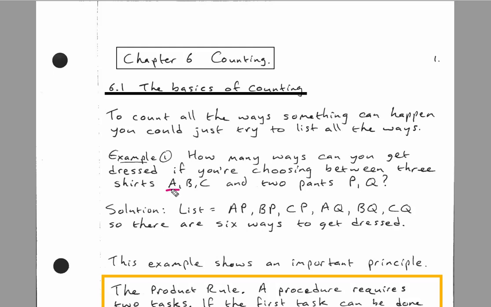Well, the first way to get dressed is shirt A and pants P. Or you could try shirts B or C with P. And then there are also 3 options if you wear the pants Q. So 6 options, 6 ways to get dressed using 3 shirts and 2 pairs of pants.